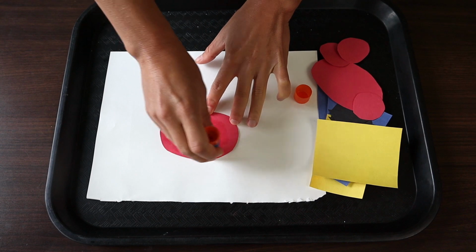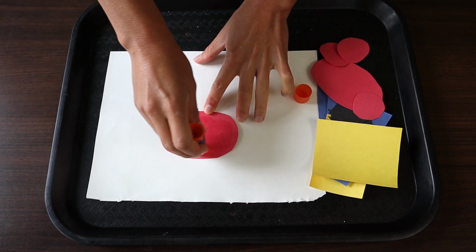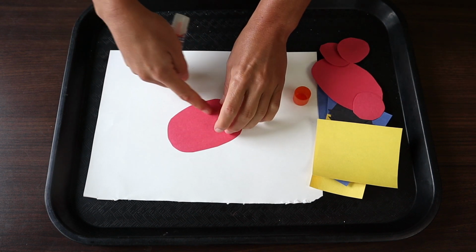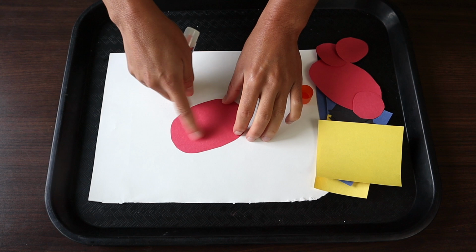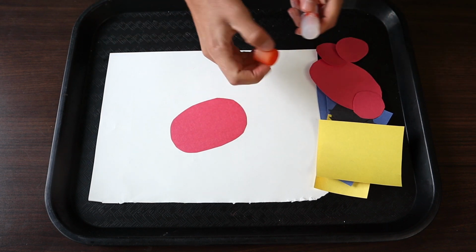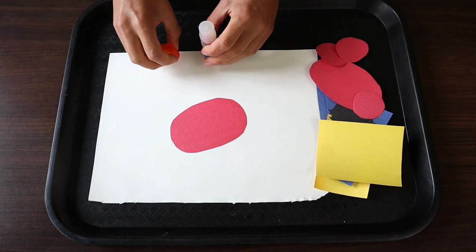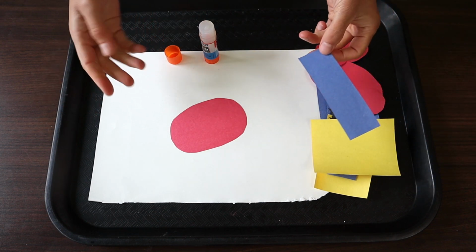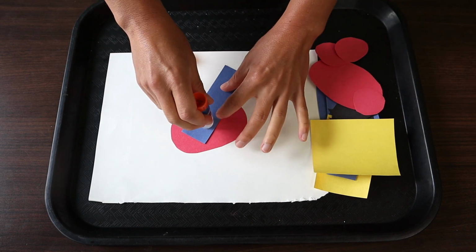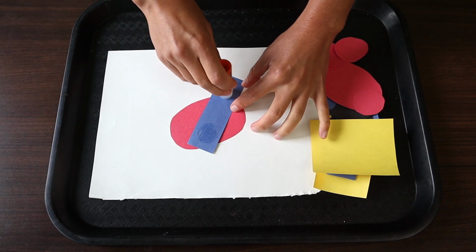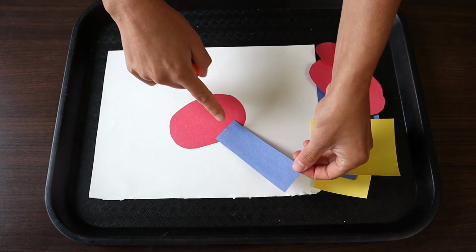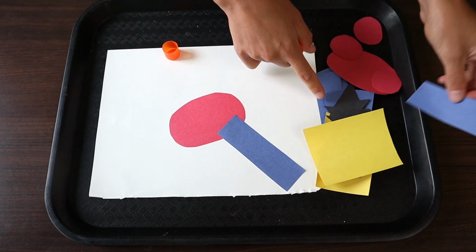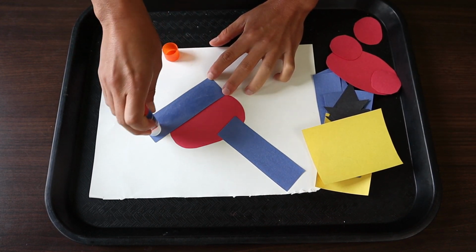Now I really enjoy open-ended crafts because it allows learners to design their work however they choose, however they envision it, and there is no right or wrong way to do this. So the way that I'm working may be completely different from the way that you choose to design your dinosaur today. I think I'm going to have this dinosaur have very long legs, but this dinosaur is only going to have 2 legs.